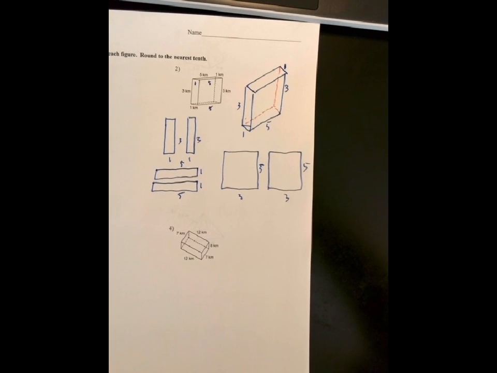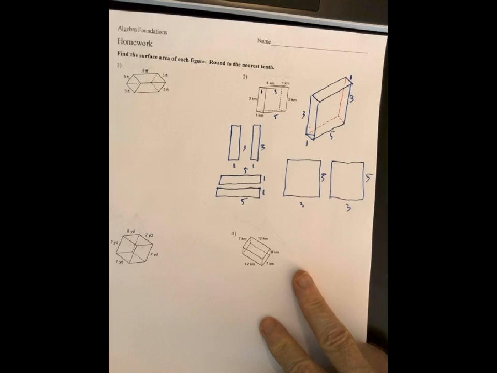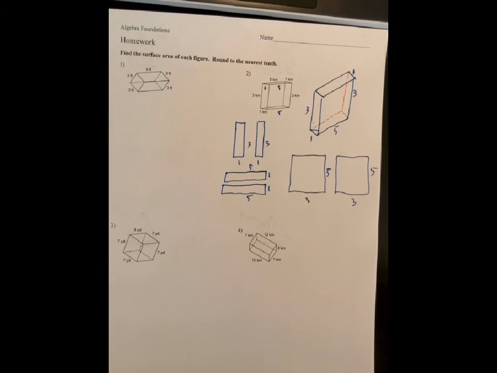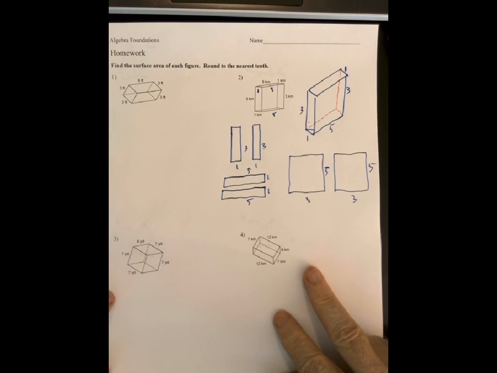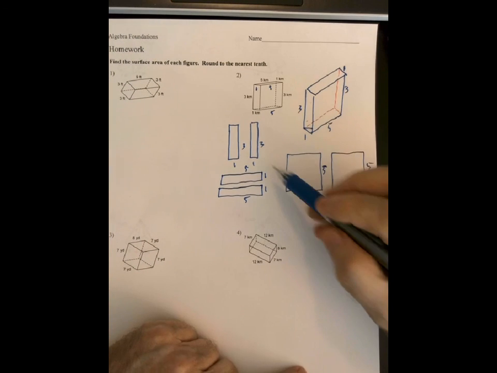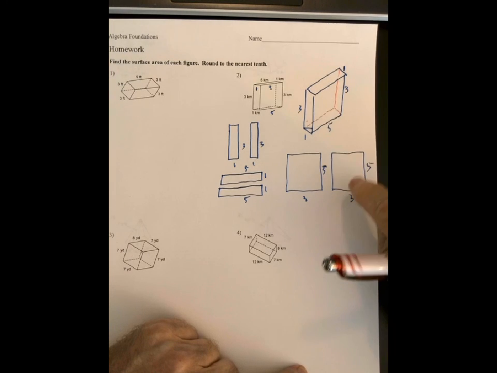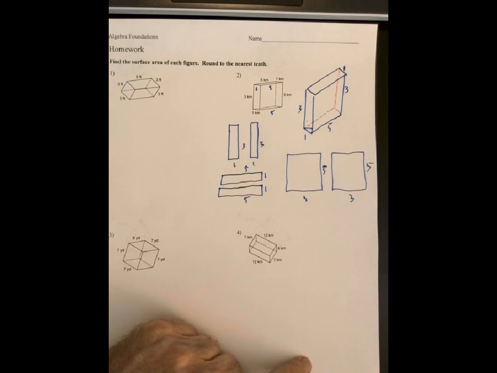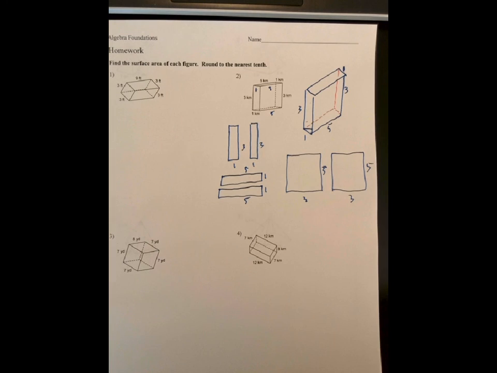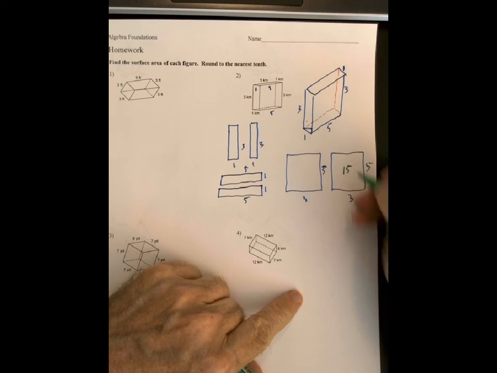Let me make this so that I'm not going to keep going off the screen. Okay, there's 6 sides, 1, 2, 3, 4, 5, 6, and to get the surface area, we have to find the area of each, right? So this front side, that's 3 by 5, let me get another color here. 3 by 5, that's going to be 15.